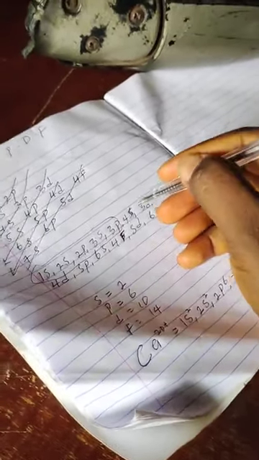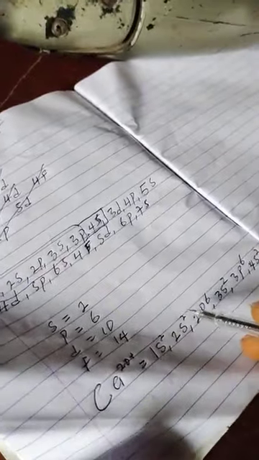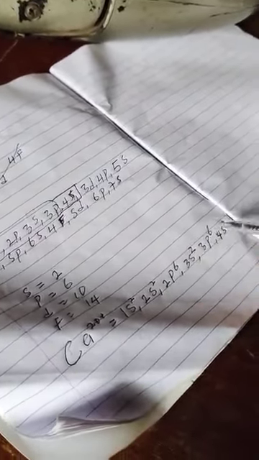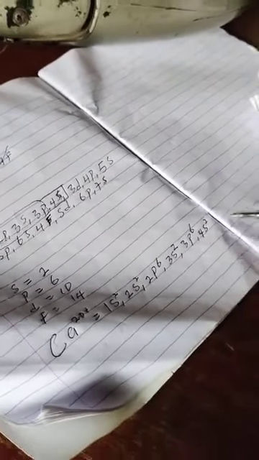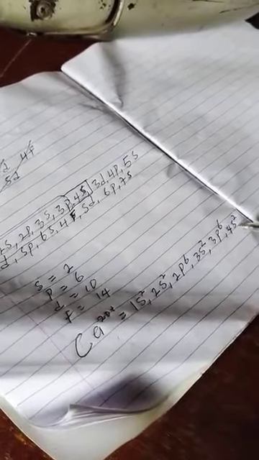4s2. So the first 20 elements stop somewhere here. Stop here. So let's count if it's correct. We have 2 plus 2, 4, plus 6, 10, plus 2, 12, plus 6, 18, plus these 2. So you see that to draw calcium, we have it in this pattern.